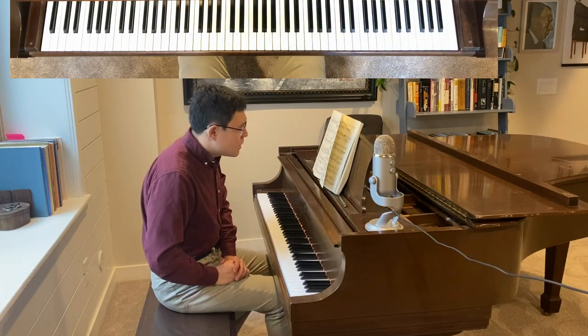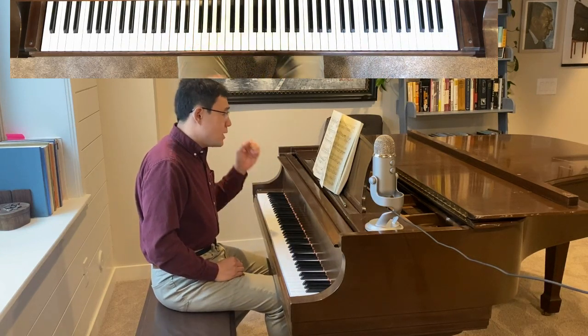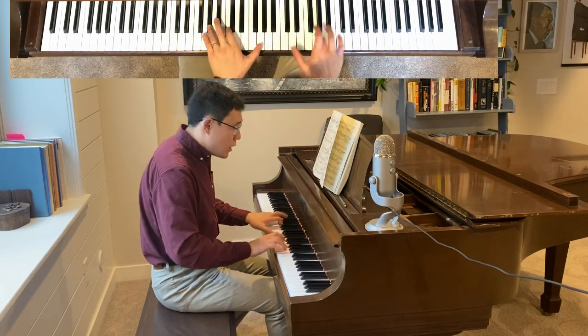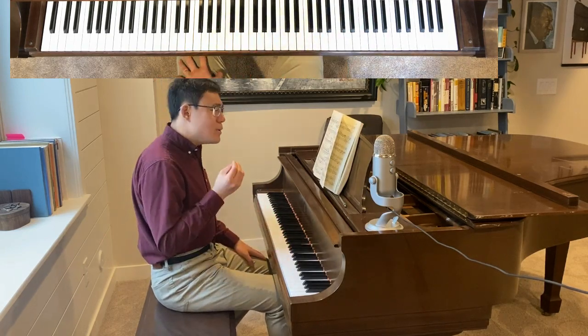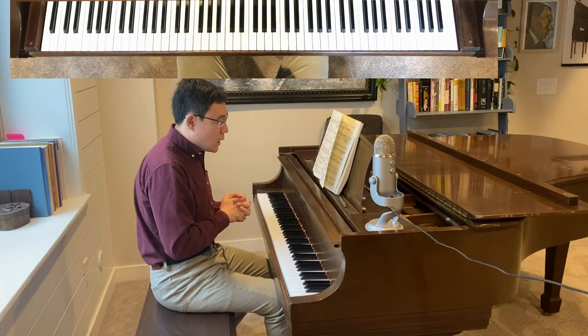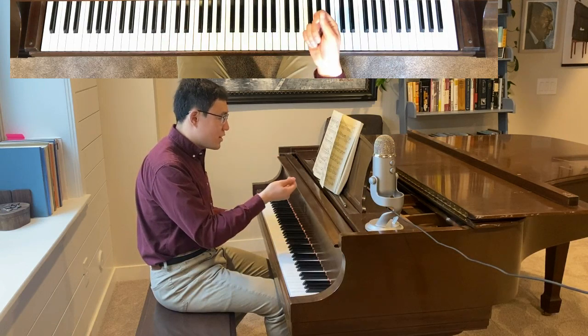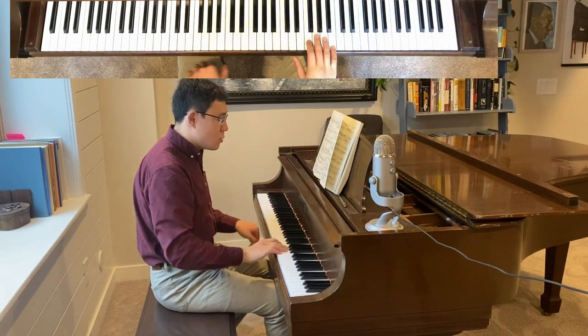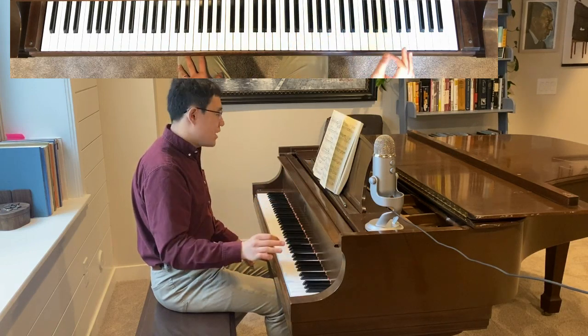The other thing we need to keep in mind is these repeated notes. All the repeated notes in the classical sonata, we have to have this direction. They always go to the end. We can't play the repeated notes exactly the same.